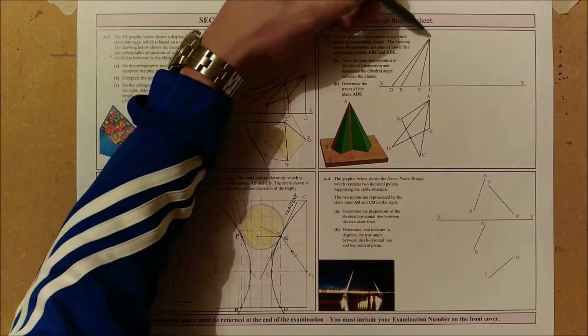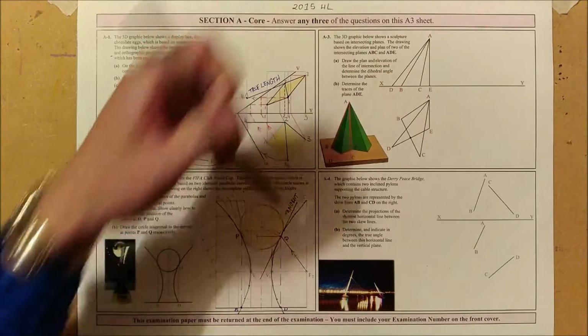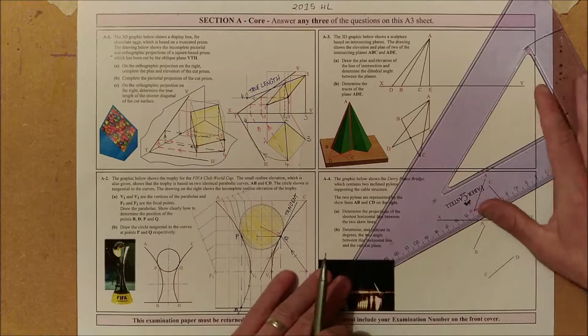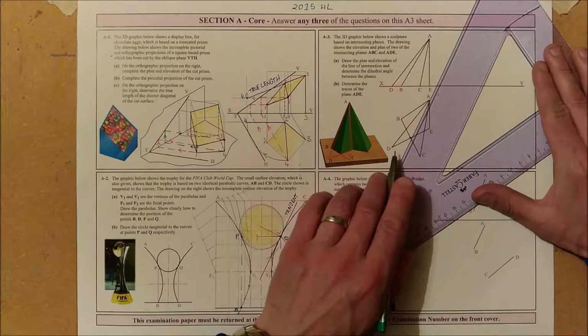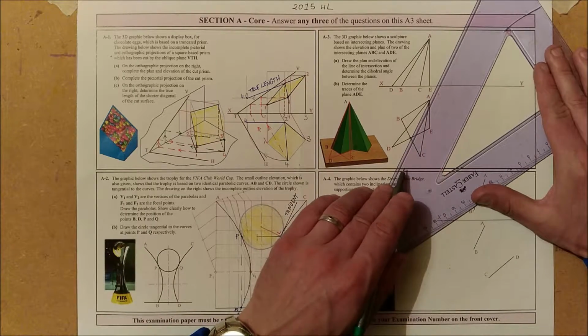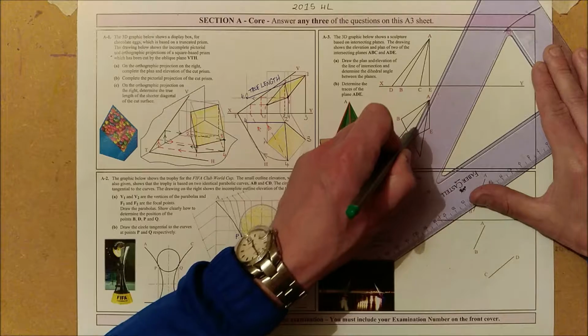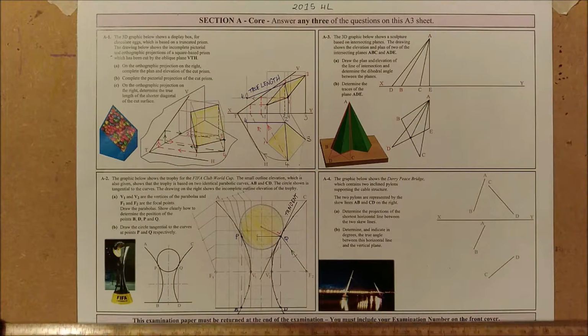Okay, and the common point to both planes here is point A. Alright, so that means that this line here in plan from point A down to the intersection here of the line DE and BC, and just to join those 2 points up, that's basically giving us our line of intersection in the plan. Okay.